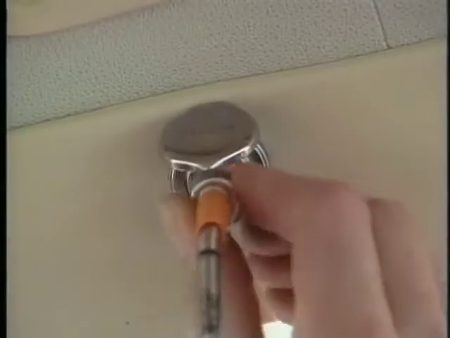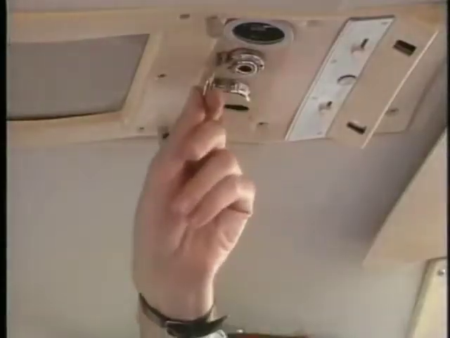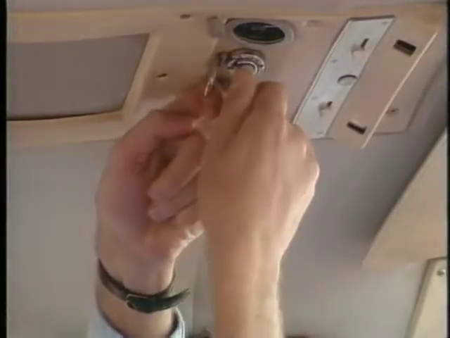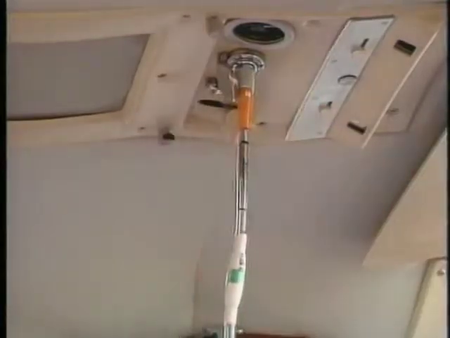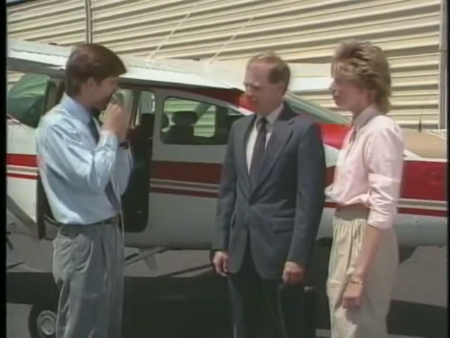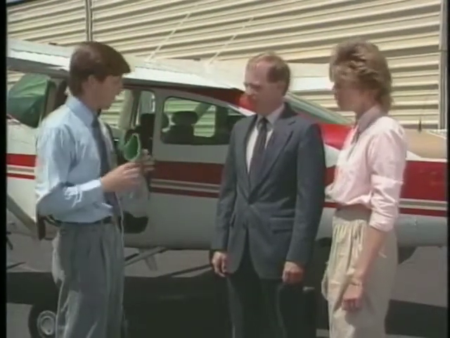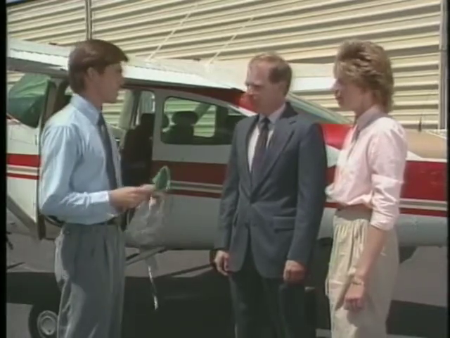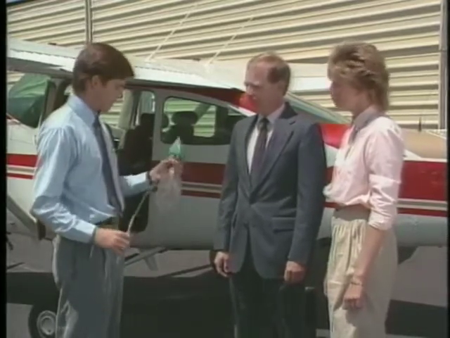The pre-flight inspection should also include a check of the system itself. This can be done by turning the oxygen system on and checking each outlet for flow. Finally, brief your passengers on the use of oxygen and stress the importance of not smoking, since smoking poses a serious fire hazard.